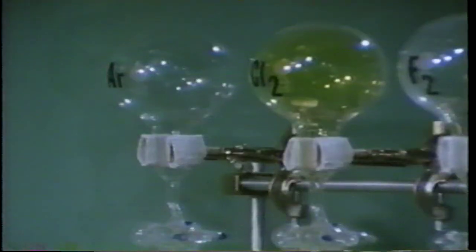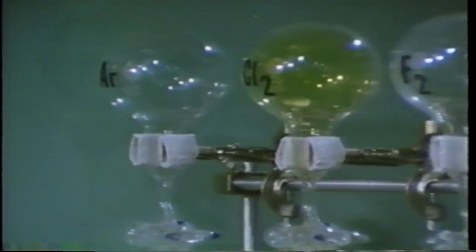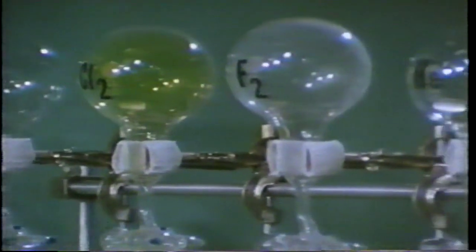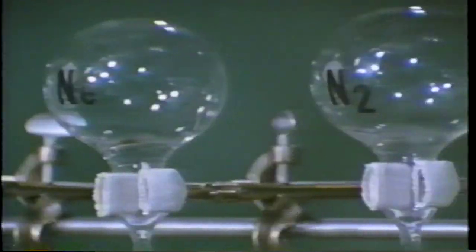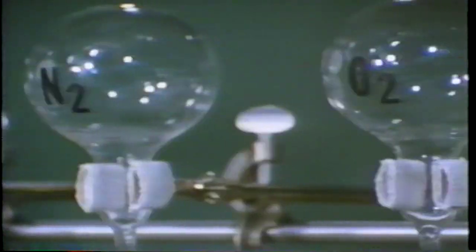Each of the top bulbs has been filled with one of the gaseous elements: argon, chlorine, fluorine, helium, hydrogen, krypton, neon, nitrogen, oxygen, and xenon.